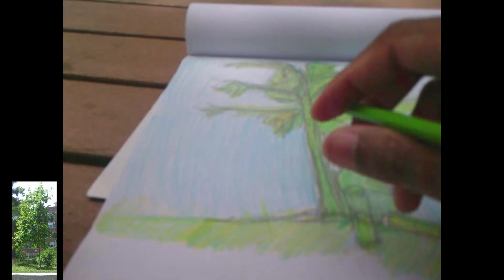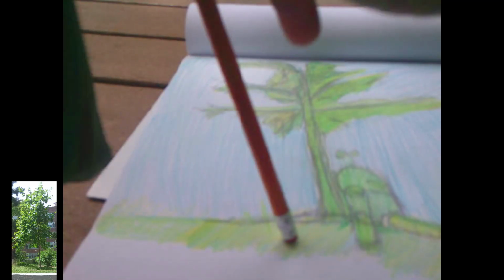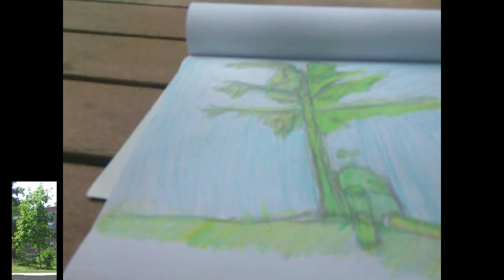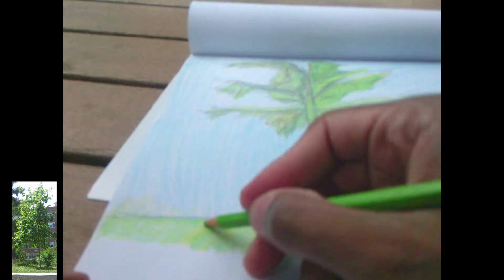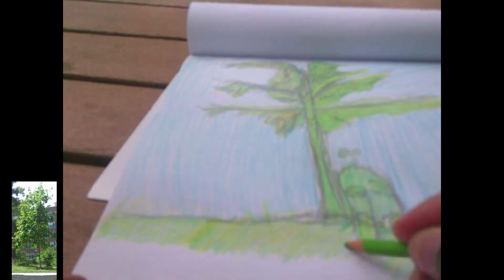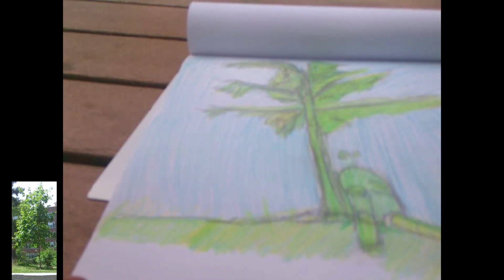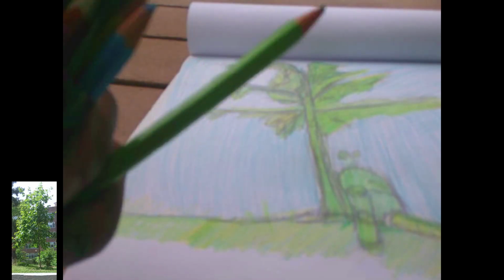I was gonna say, I wish we had a pencil to draw a line so that it looks like it's connected, but we do have a pencil. Wait a minute. We do have a pencil. Hold up. We've got a pencil, guys.